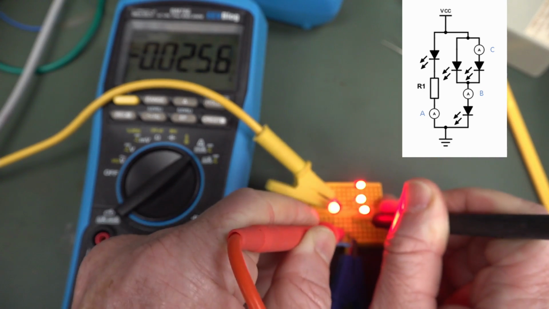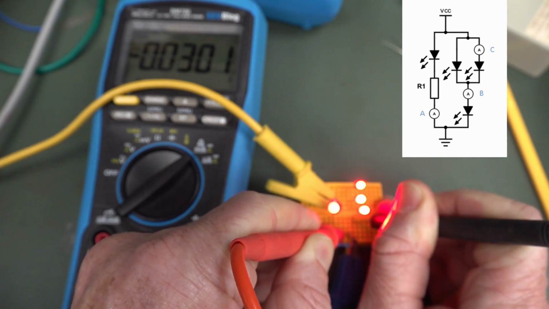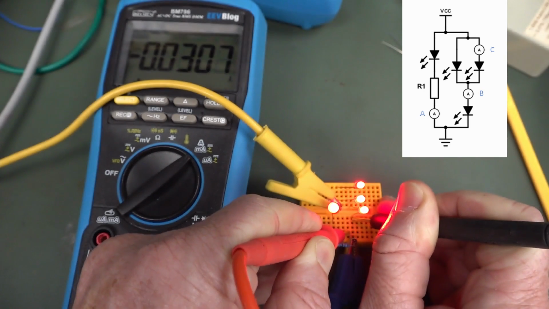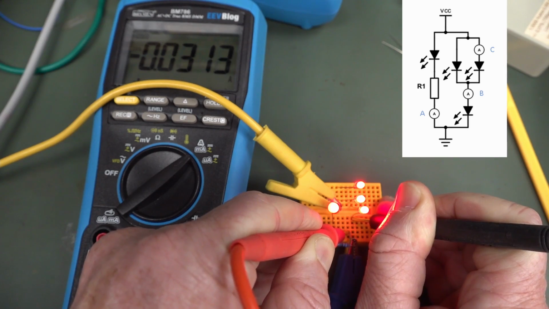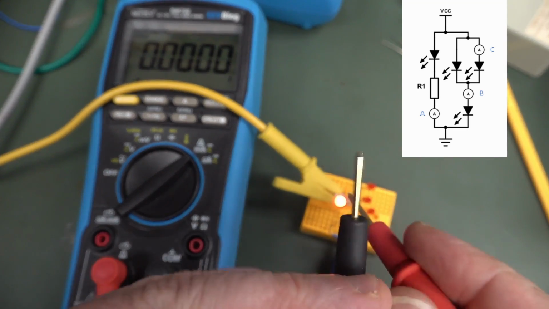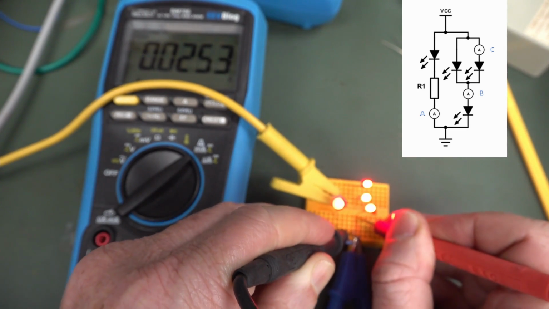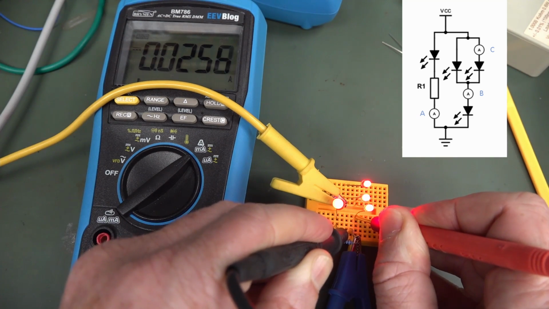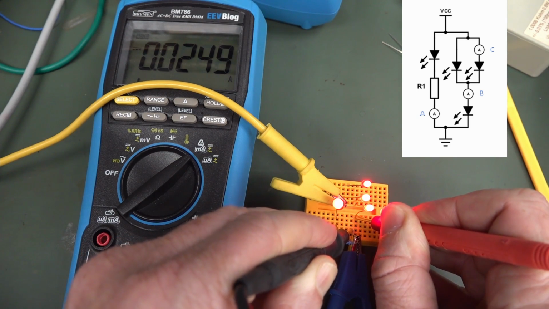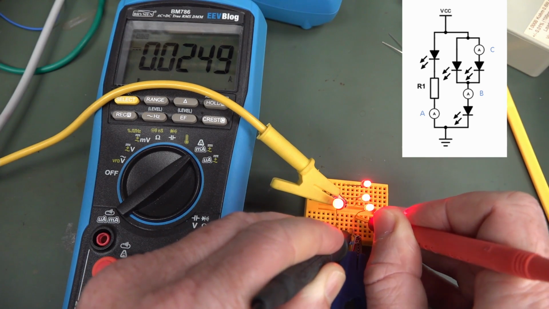24 milliamps. 25 milliamps, 28, 30? More? There you go. So in this particular case, we are getting higher current. It's backwards. All the electrons are falling out the wrong way. But there we go. Oh, now it's down to 25. There you go, 26. But it is certainly higher than the other branch. So there you go. That's interesting.